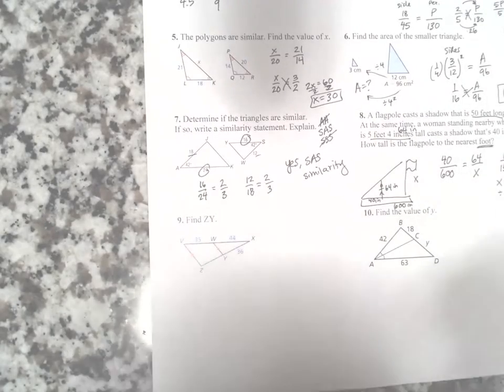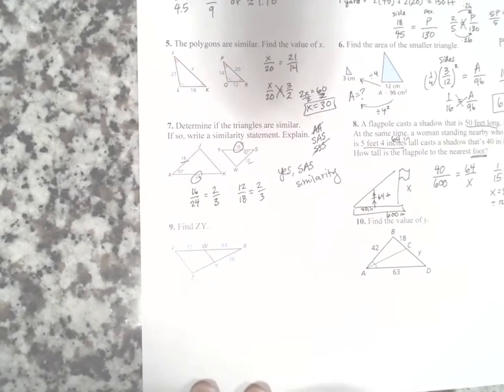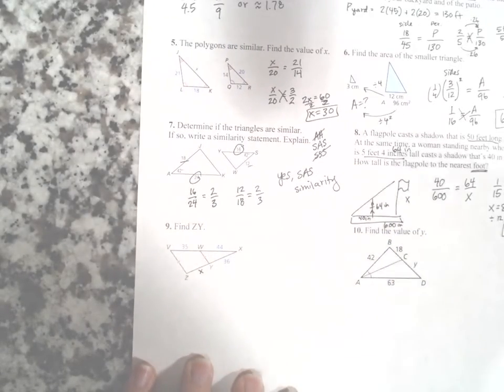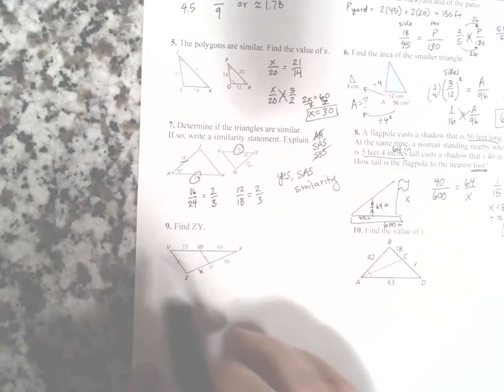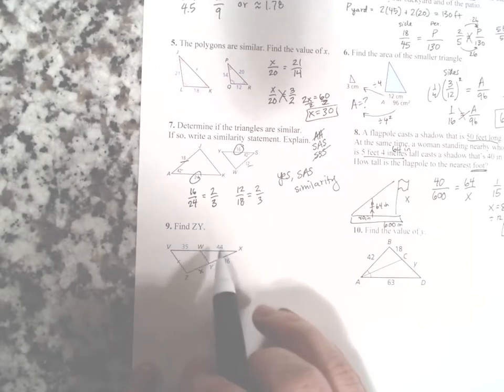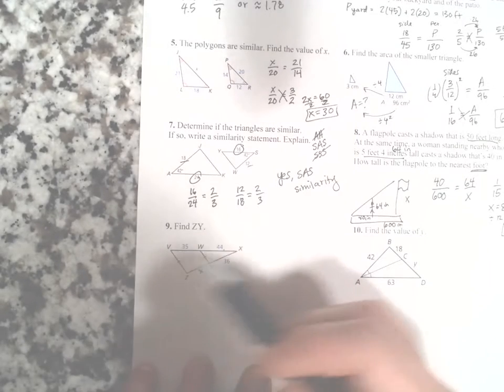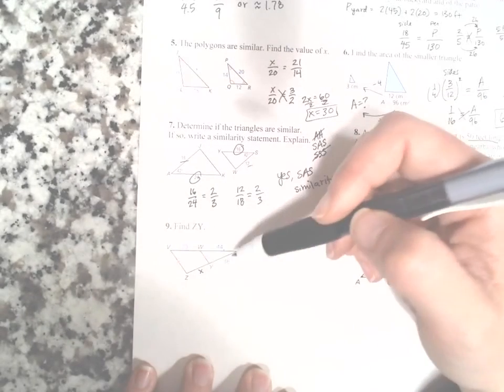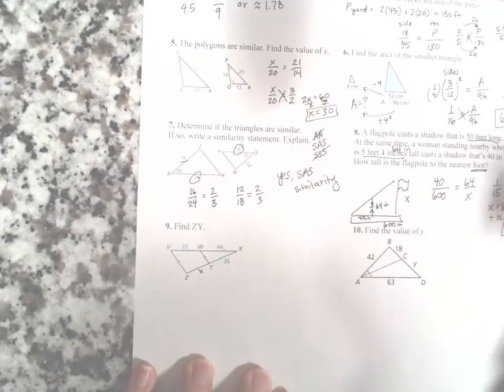Okay then, number 9. So you're trying to find zy, and remember from our theorems there's a bunch of different ways you can set this up. So I'm going to just call that x to make it a little nicer looking. So remember that if these lines are parallel, then the ratio of the pieces of one side should be equal to the ratio of the pieces of the other, or you could set it up with the ones directly across from each other in those pieces.